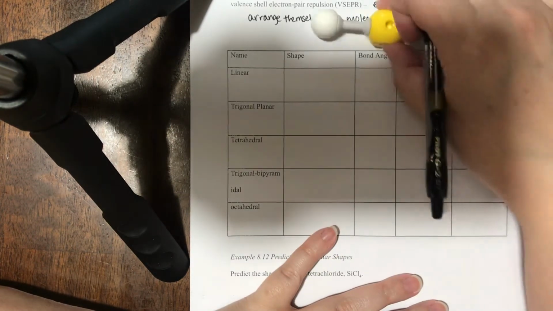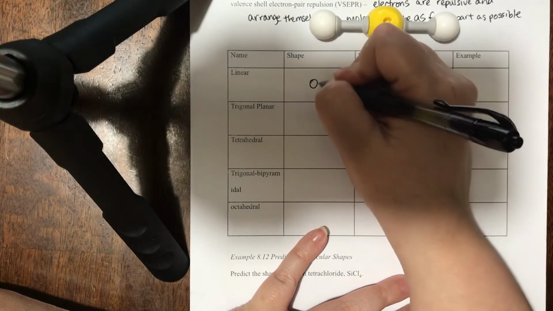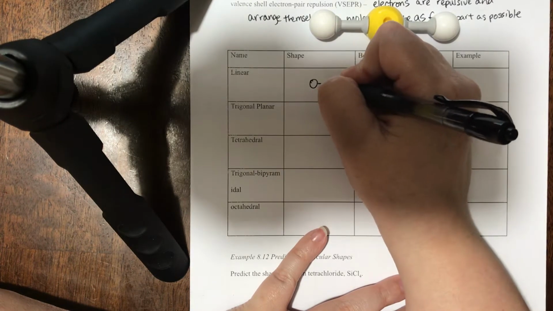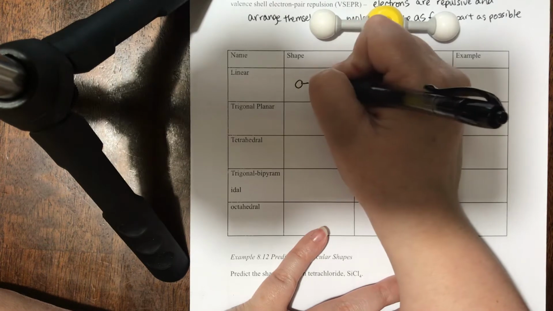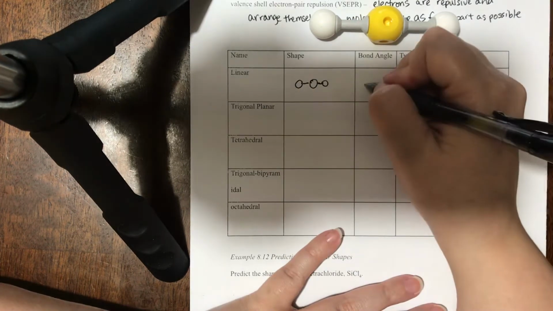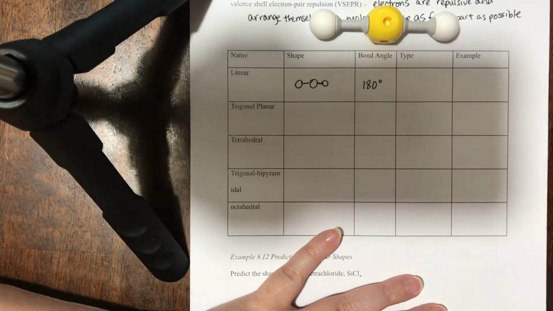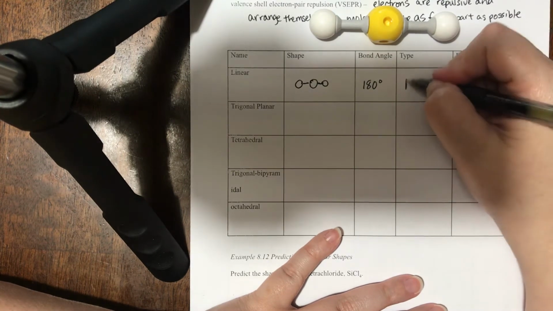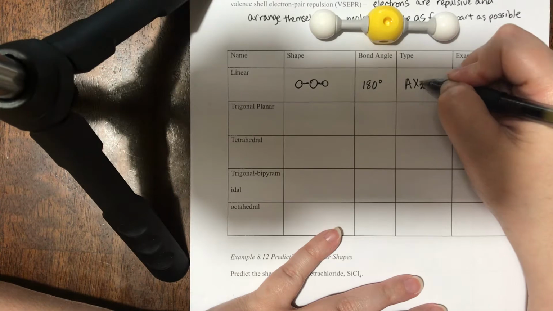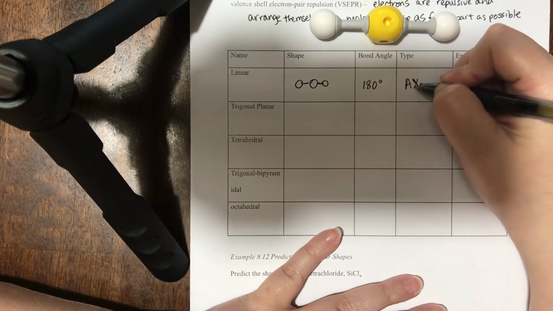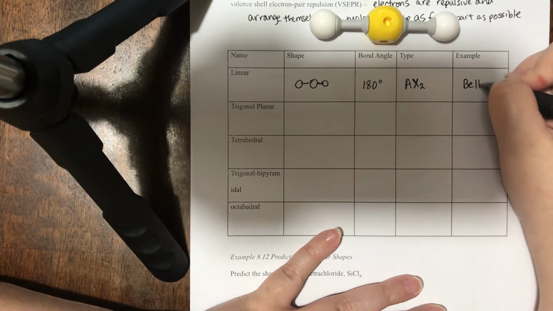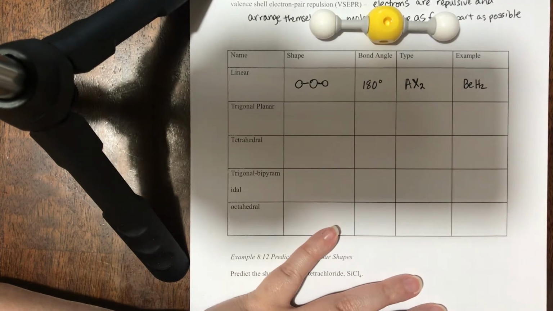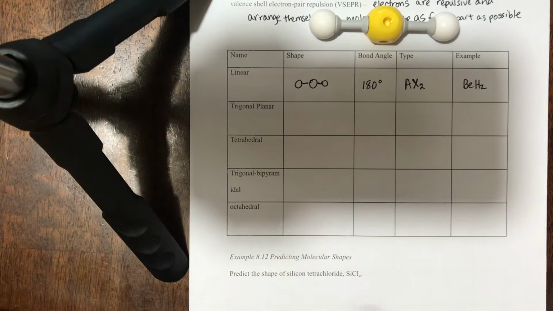Linear looks like this, where there's some atom in the middle, and then it has bond pairs out both sides. Because they want to be as far apart from each other as possible, they're going to be straight out apart from each other, 180 degrees apart. This will be something like AX2, where you have a central atom bonded to 2 similar things on opposite sides. An example of this would be BeH2, beryllium hydride.